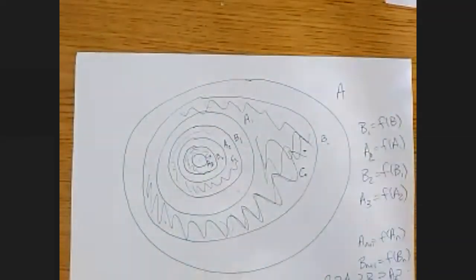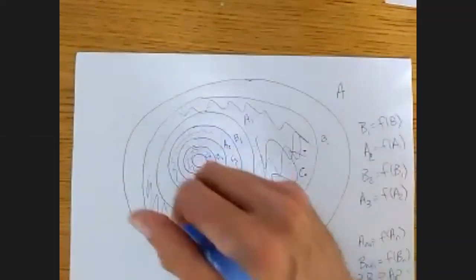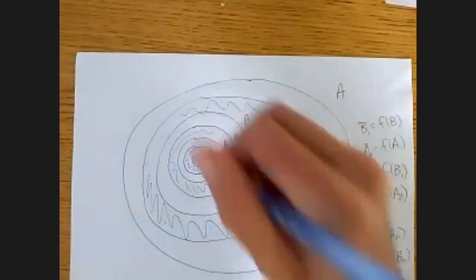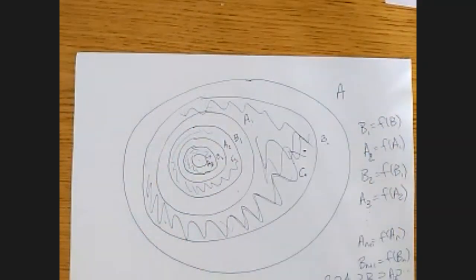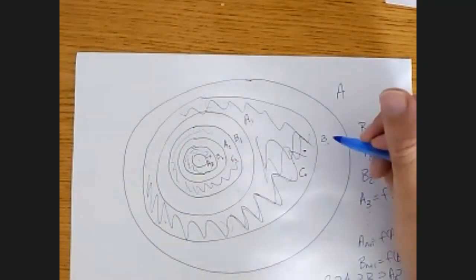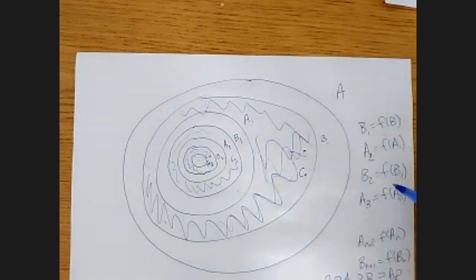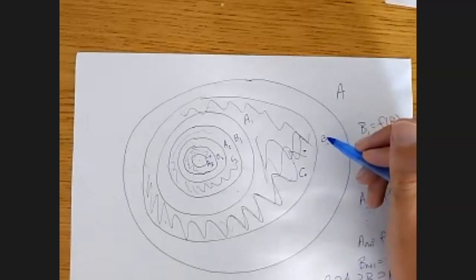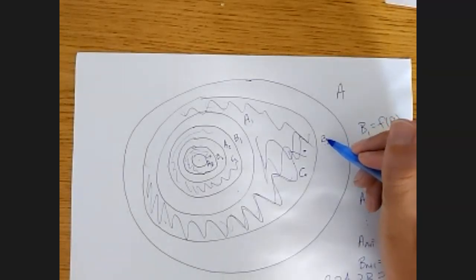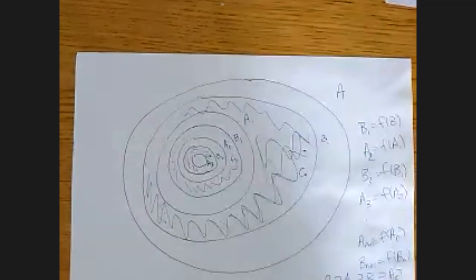Okay. And then what do you do with these non-shaded areas? Well, you don't do anything, you just leave it alone. And then what you actually see is that you get a 1 to 1 and onto function from B to A1.